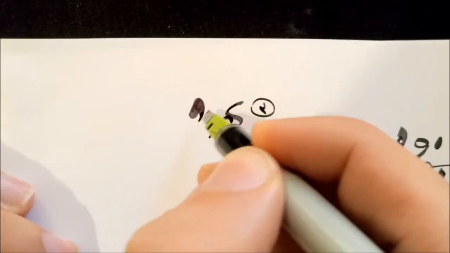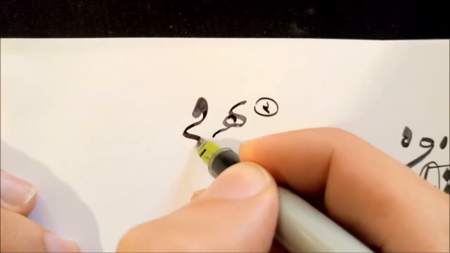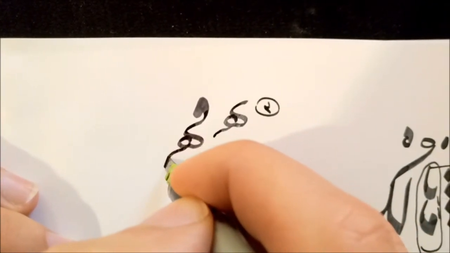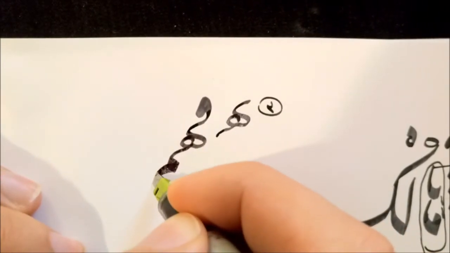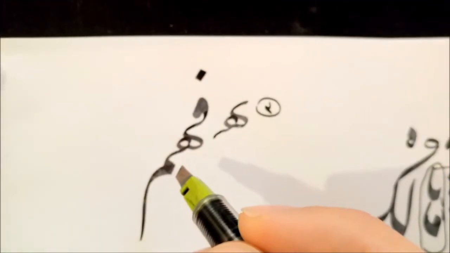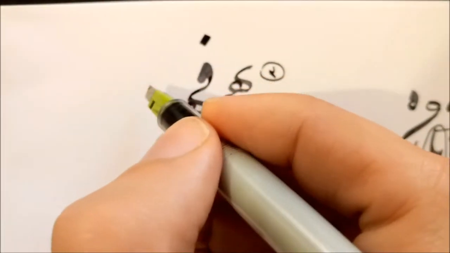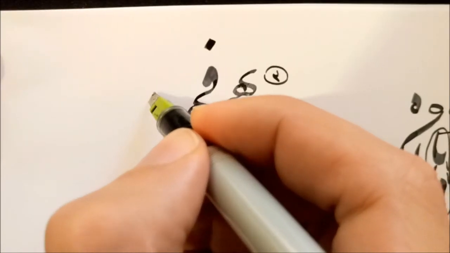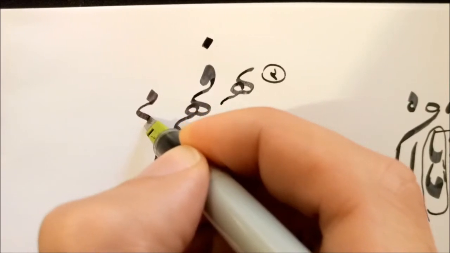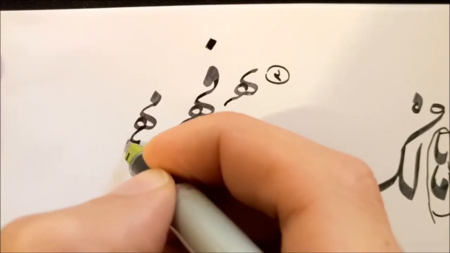Here the fa ended. We go down with the first move of the ha, the second, third, fourth, and we connect it with, for example, a meme. Or if there was, for example, let's write another one, mahma, meme, ha, another meme that connects to an alif.